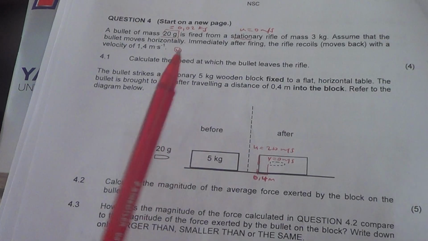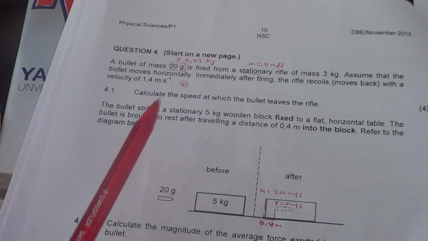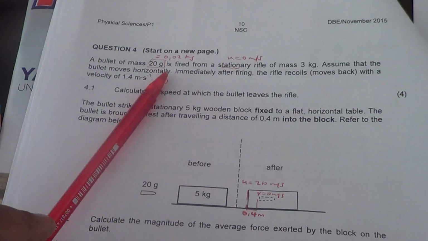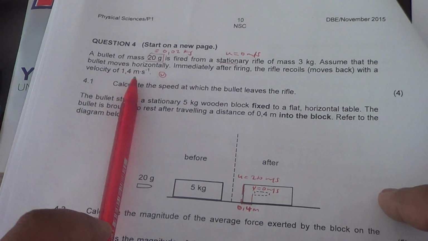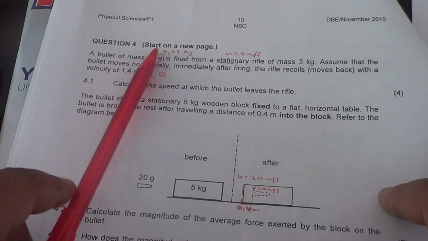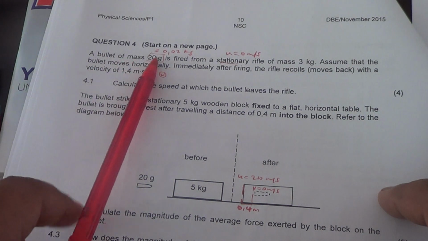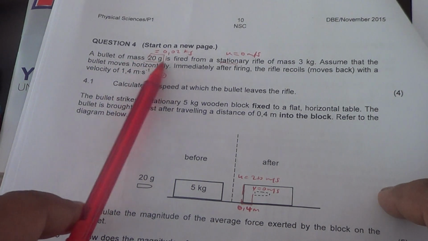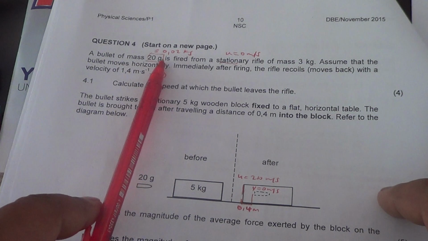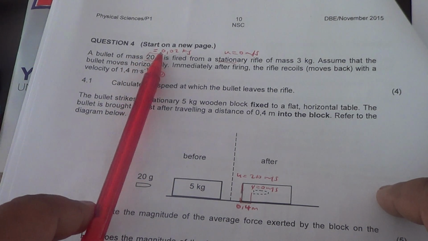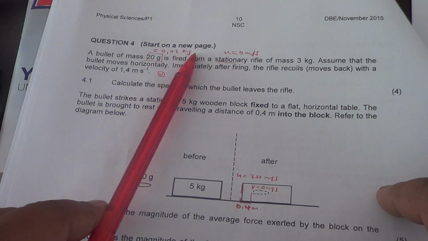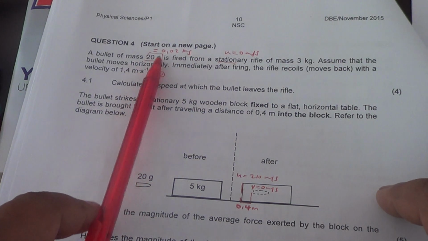All right, now here's another thing. So there's a bit of work for these questions before, so that's why it's all stained. Anyway, it says a bullet of mass 20 grams. Now once you see grams, usually the SI unit that we use in physics is kgs. So immediately convert that.